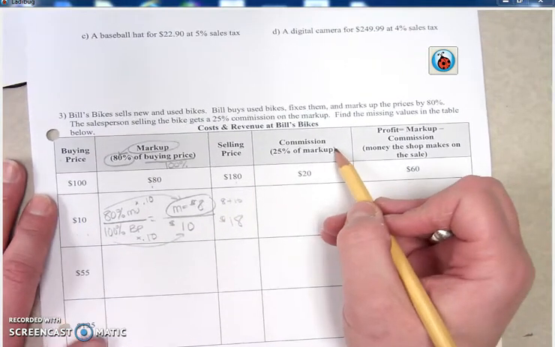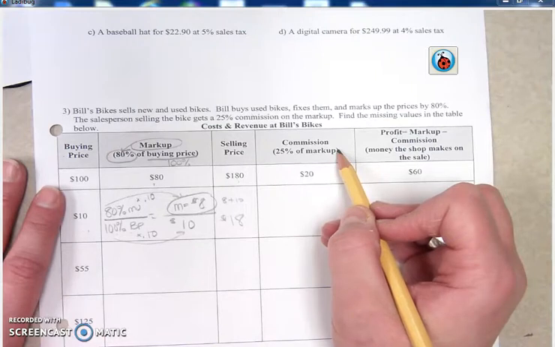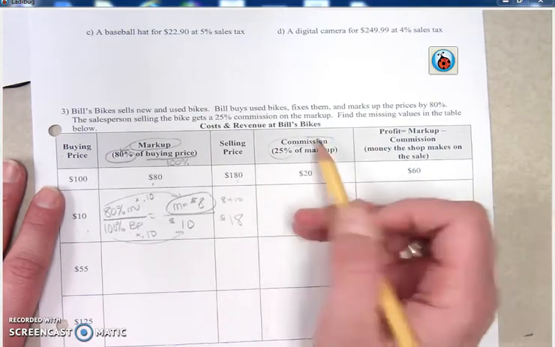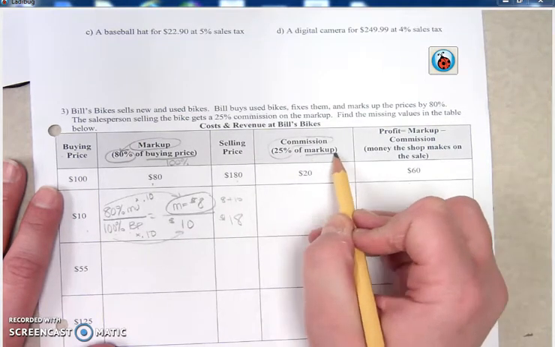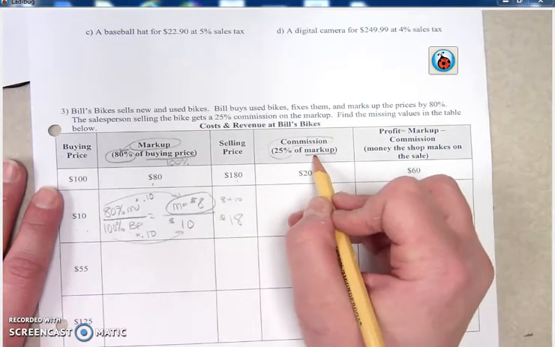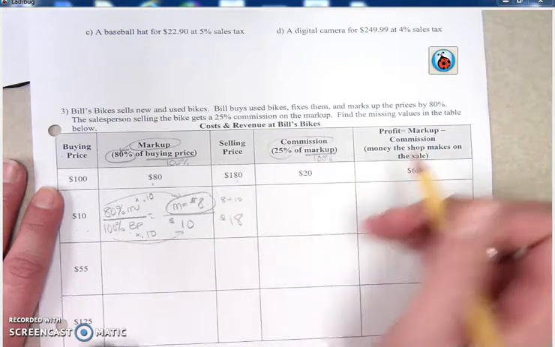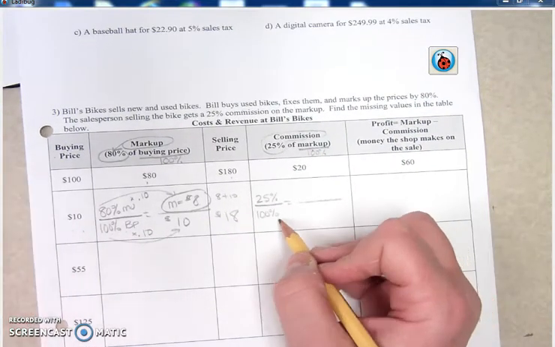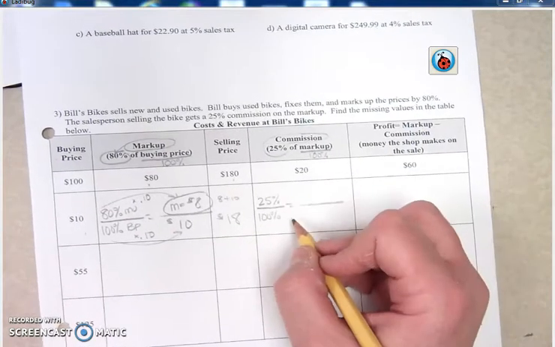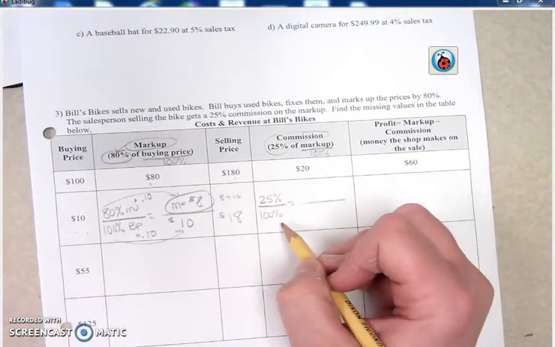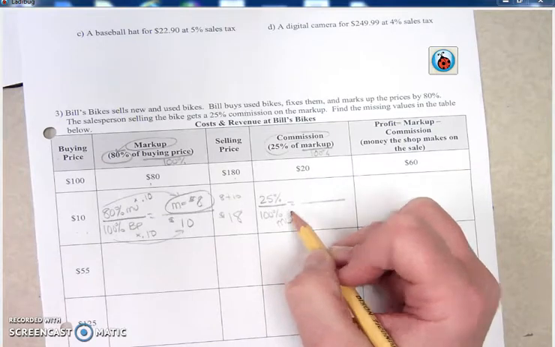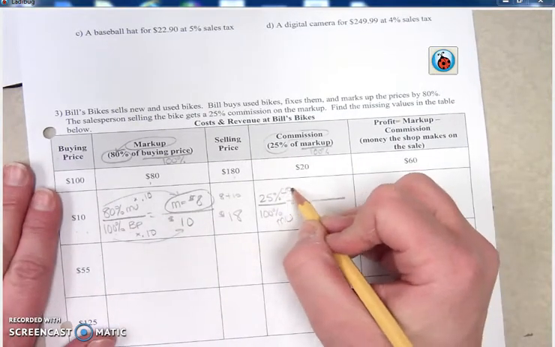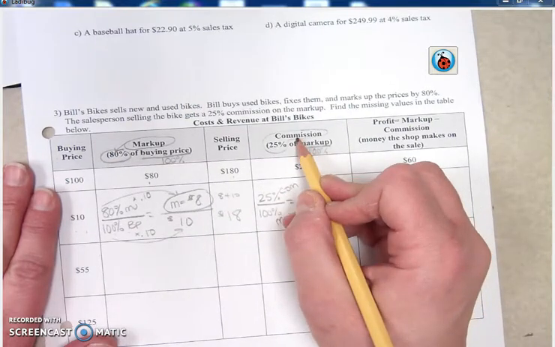Now I have to calculate commission. So the commission is 25%. The commission is 25% of the markup. Whatever comes after the word of is our 100%. So here's my proportion. So the 100% now is the markup because it says it up here. See how that changed from the previous problem. The 25% is the commission because that's what I'm calculating, commission.